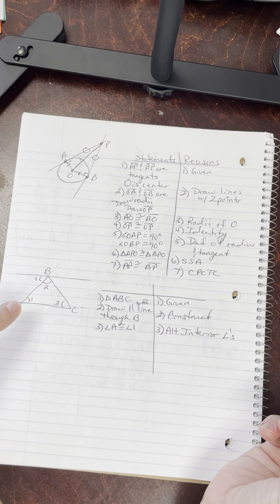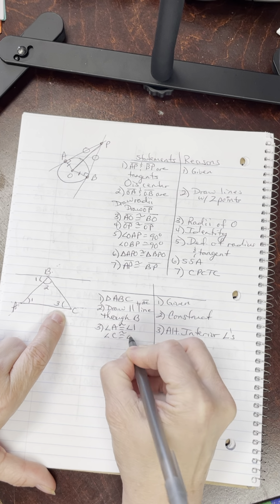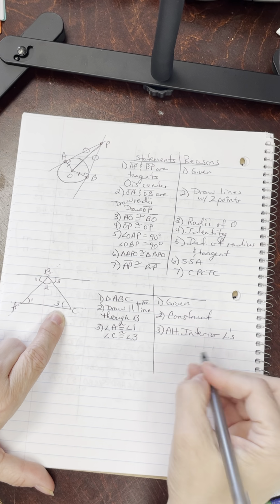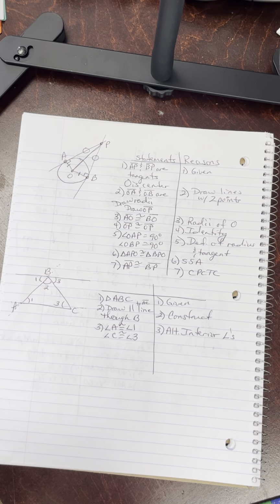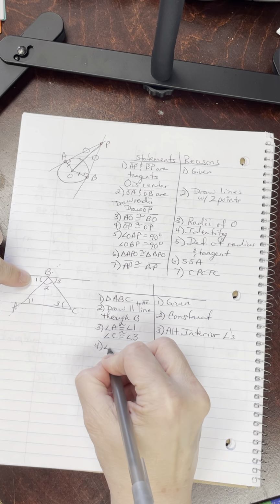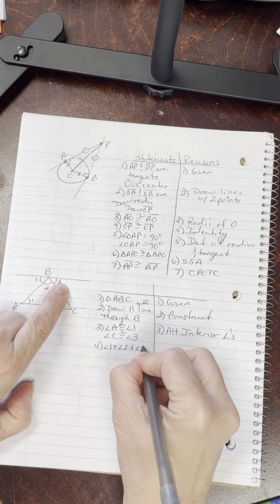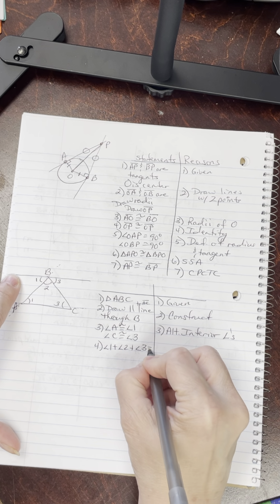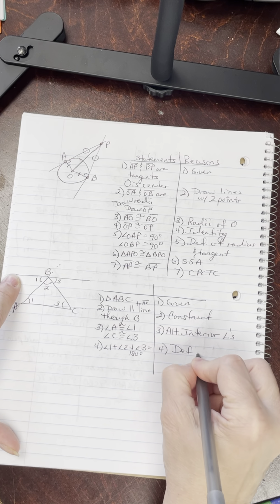Alternate interior angles. Can I do the same thing with angle C is congruent to angle 3? Yes. 3 can be marked up here because of alternate interior, because this is also a transversal. Okay, now in this step, angle 1 plus angle 2 plus angle 3 forms a line, so they must equal 180 degrees. That's the definition of a line.